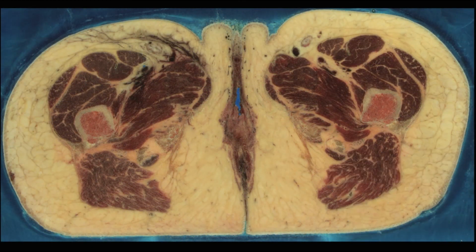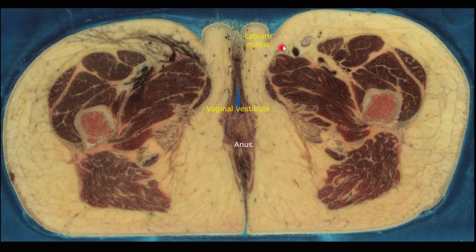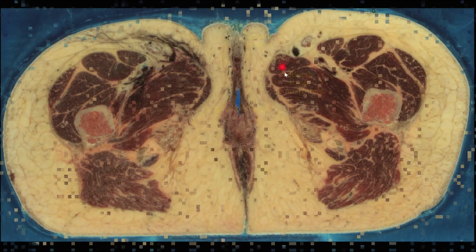In this section, at a lower level, we can see the vestibule of the vagina, and posteriorly is the anus. More anteriorly, this is the labium majus, and on either side here, this is the medial compartment of the thigh. This muscle is the gracilis muscle, and these are the adductor group of muscles.